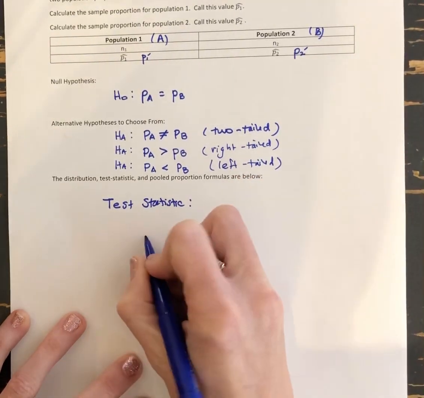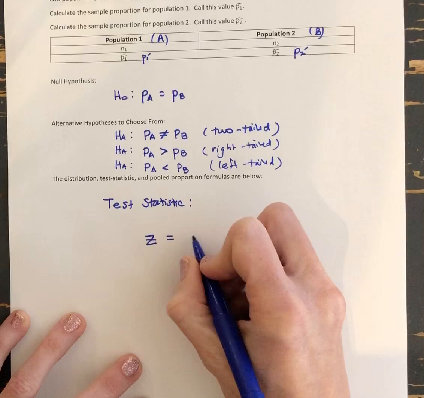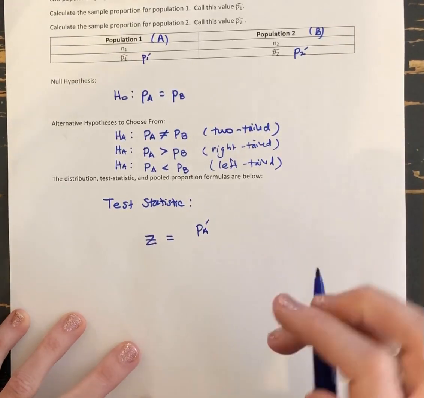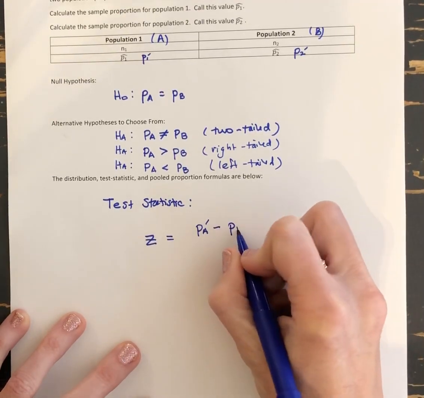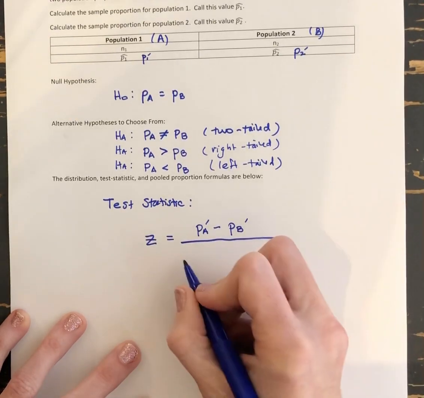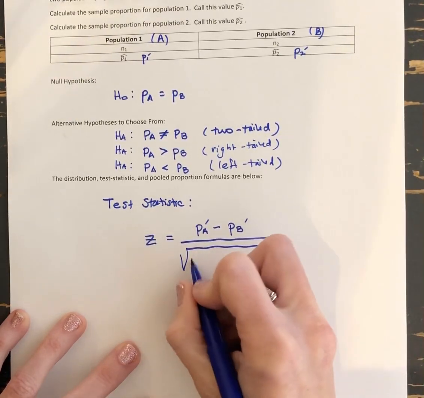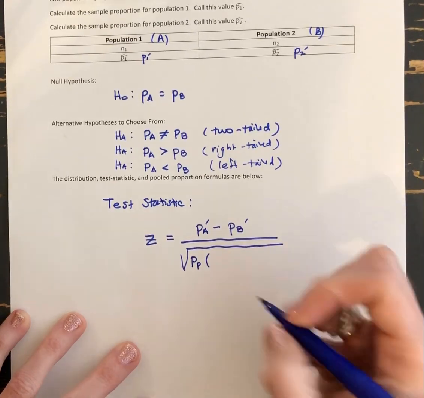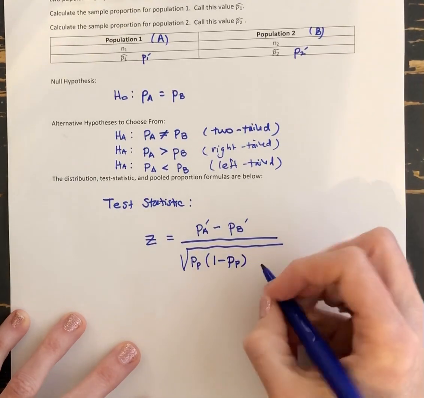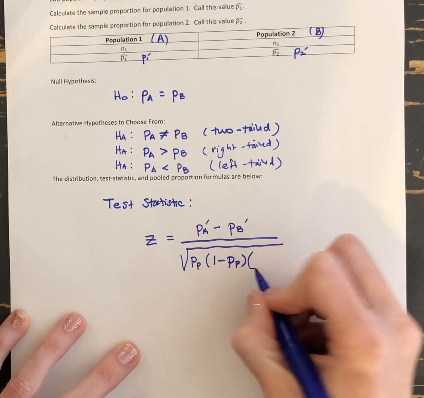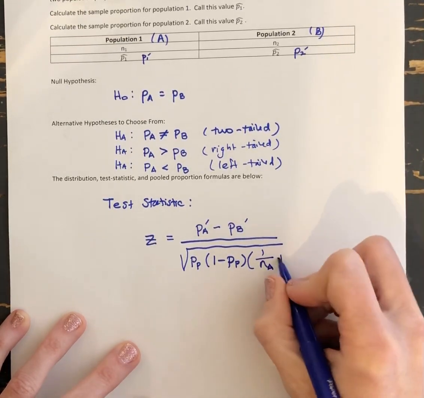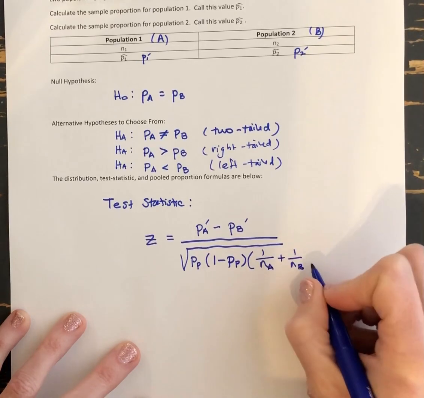So the test statistic z is going to be P sub A prime, the sample proportion from population A, minus P sub B prime, the sample proportion from population B, divided by the square root of P sub P, which we will define in a second, times 1 minus P sub P, times 1 over n sub A plus 1 over n sub B.